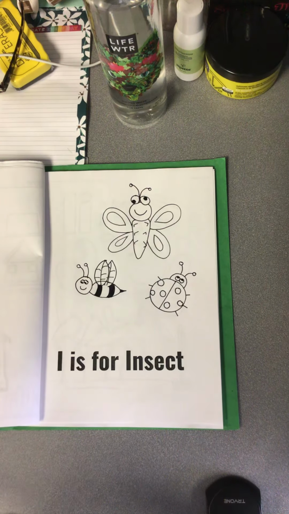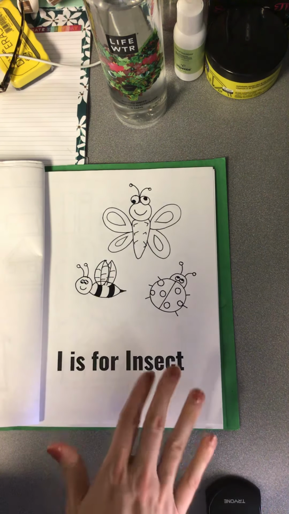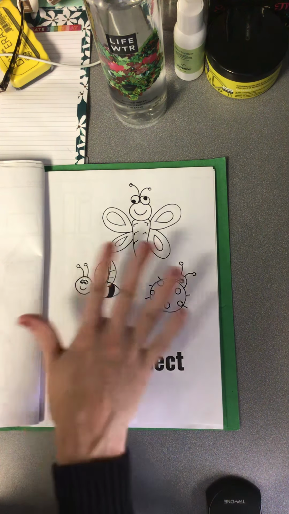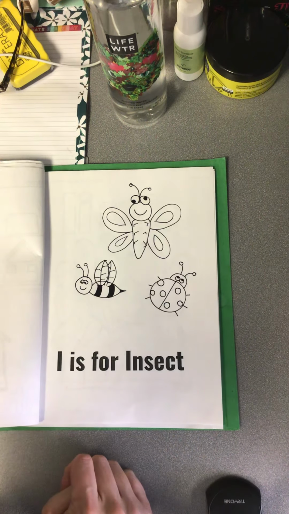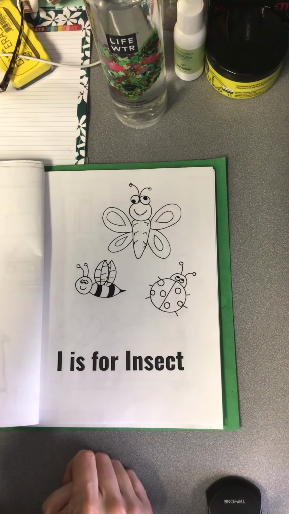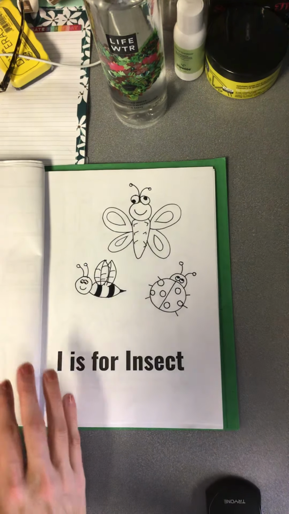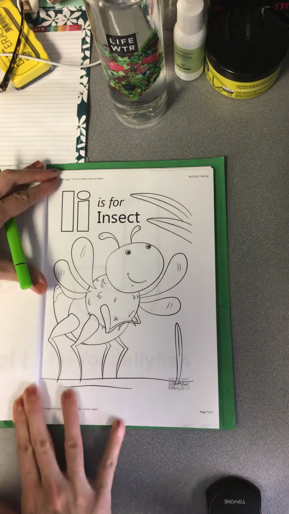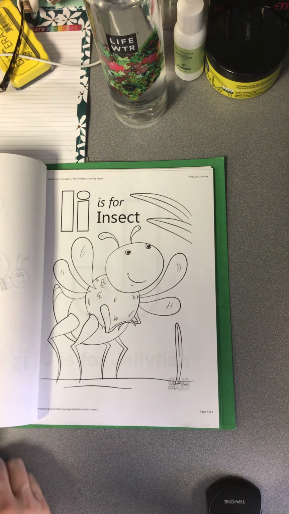All right. So there are just 3 different kinds of insects, but as you can see, I have more space. So if you would like to draw more insects, you can go ahead and do that. Fill up the rest of your page, and then of course don't forget to pull out your crayons, your markers, your colored pencils, whatever you have at home, and add some beautiful colors. Then if you have one of these ABC books that I made, you can go ahead and flip the page. And there is your I is for insect coloring page that you can do today.